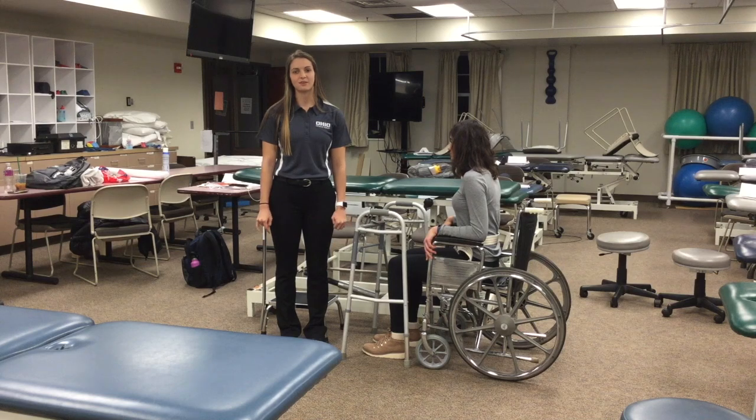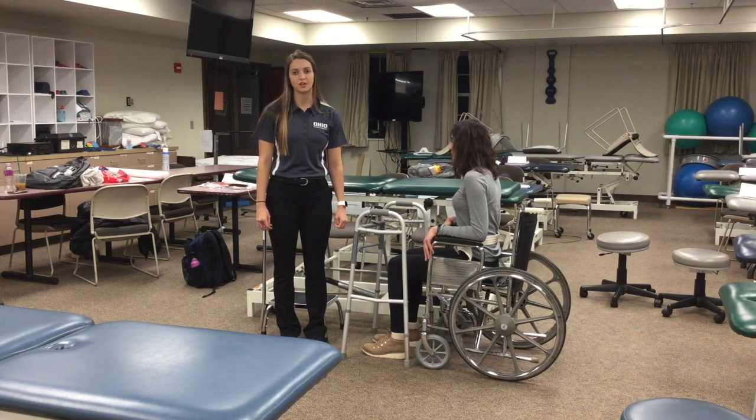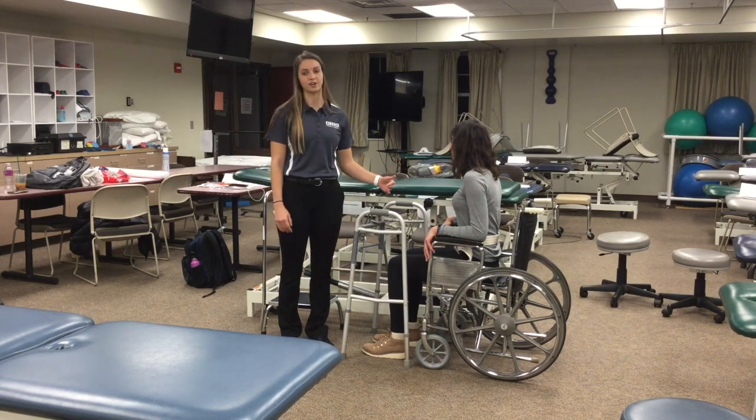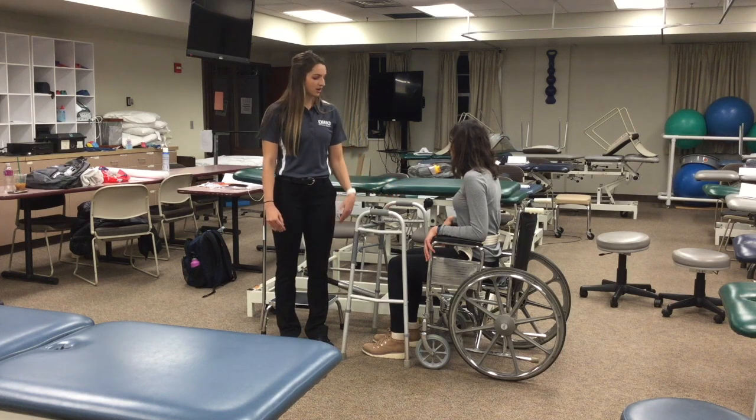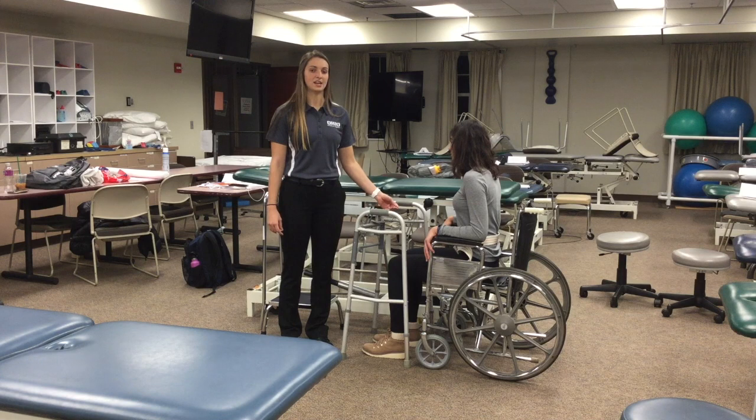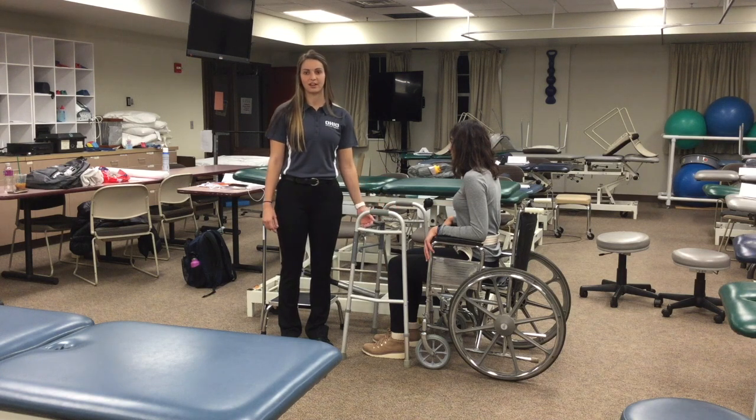To begin the stand pivot transfer, refer to Skill 21 to position the patient at the front of the wheelchair. Also, I will assist the patient in moving their right foot behind their right knee and their left foot out in front of their left knee to ensure that that leg does not bear weight during the standing process.